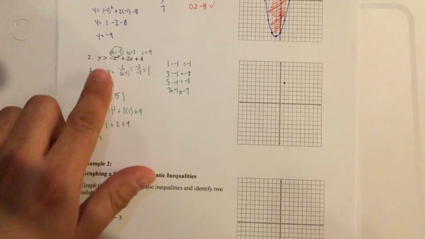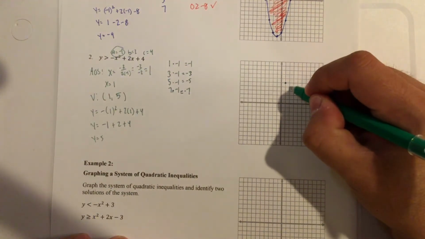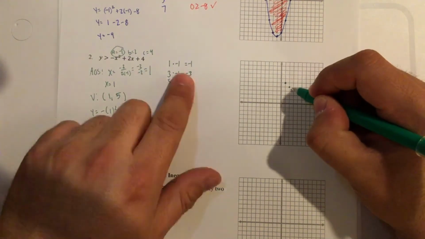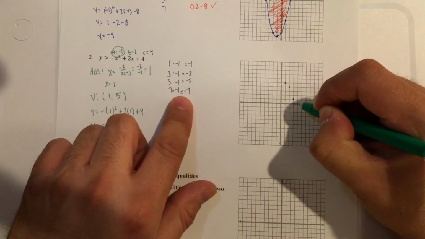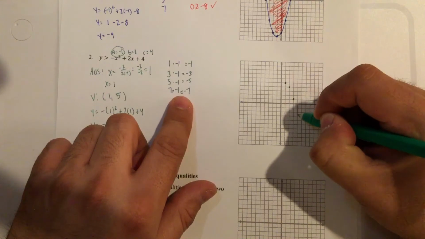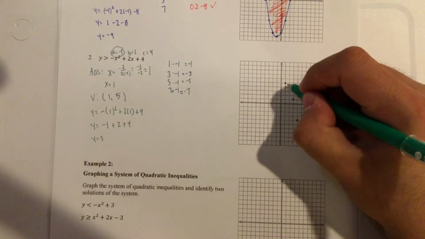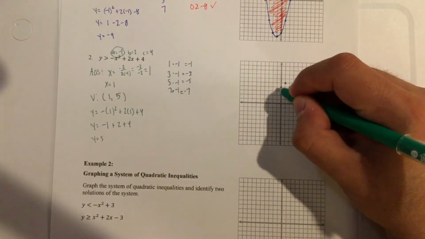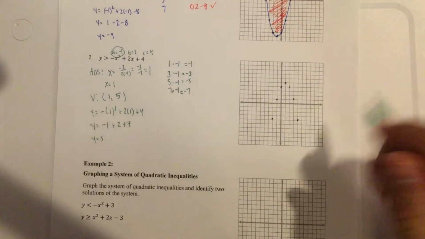And it does make sense if a is negative that it does face down. So from here, right 1 down 1, right 1 down 3, 1, 2, 3, right 1 down 5, 1, 2, 3, 4, 5. And you can go 7, but it goes off the page, so I'm just going to stop there. Left 1 down 1, the left one from that point down 3, and then down 5. And you can go 7 if you'd like.